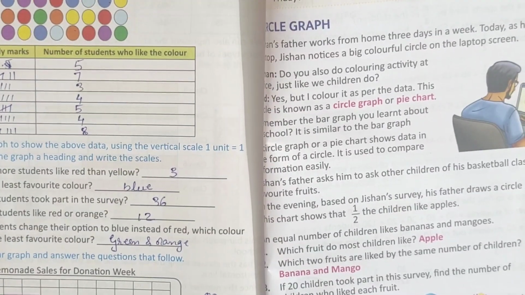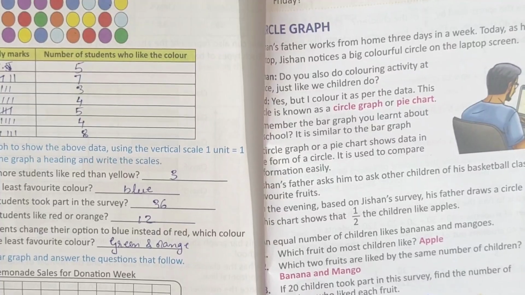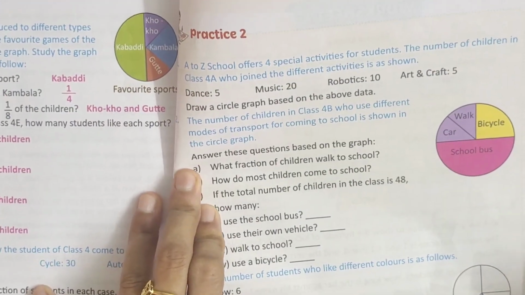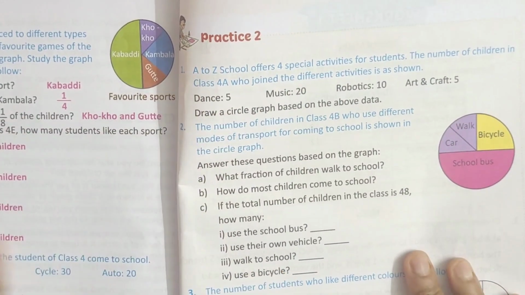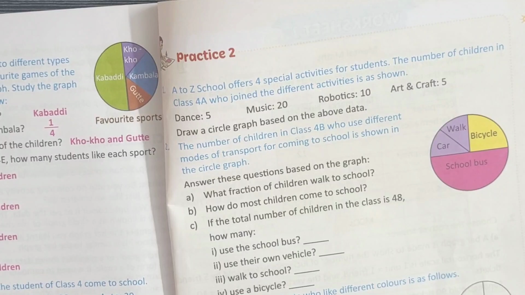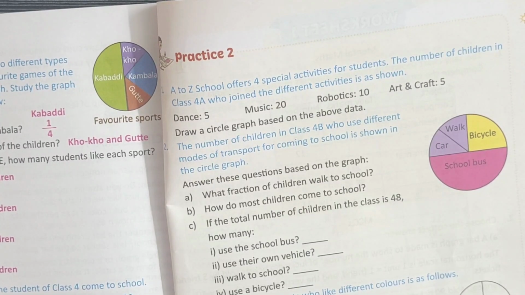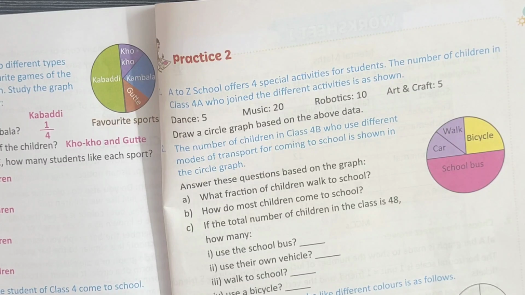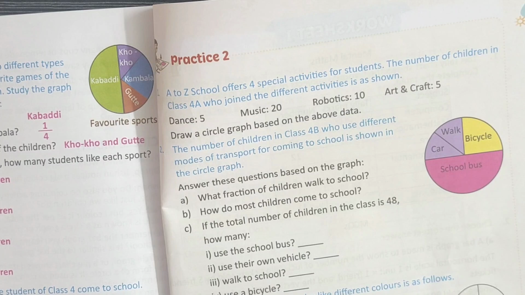Today we will see the circle graph. Practice 2. A to Z school offers 4 special activities for students. The number of children in class 4A who joined the different activities is as shown. Dance 5, Music 20, Robotics 10, Art and Craft 5. Draw a circle graph based on the above data.